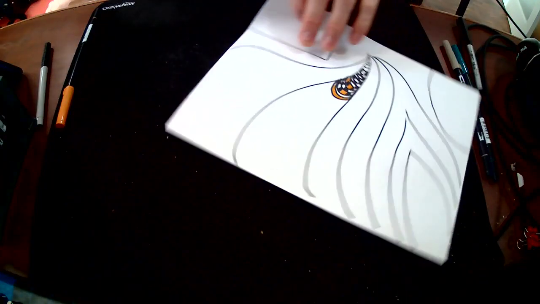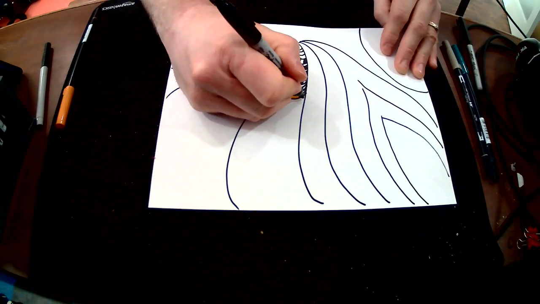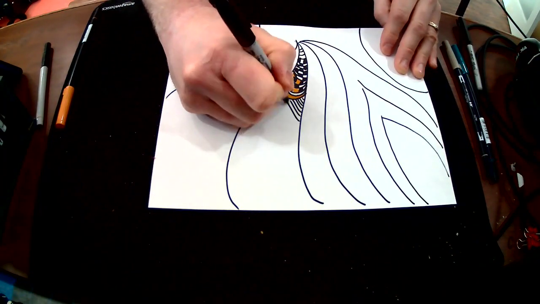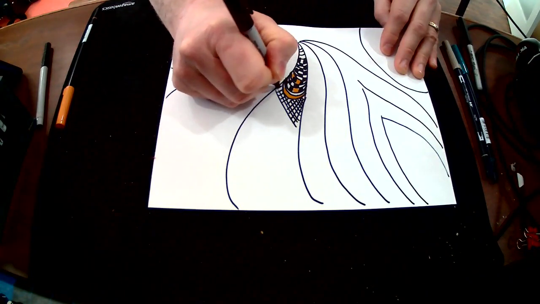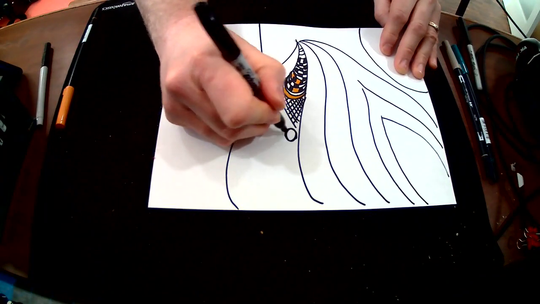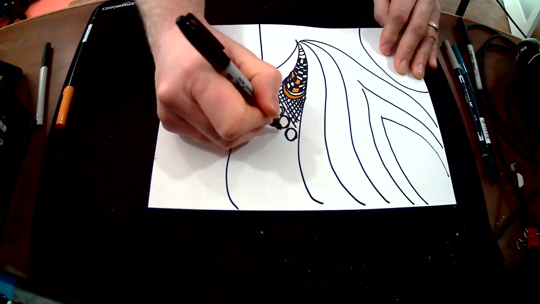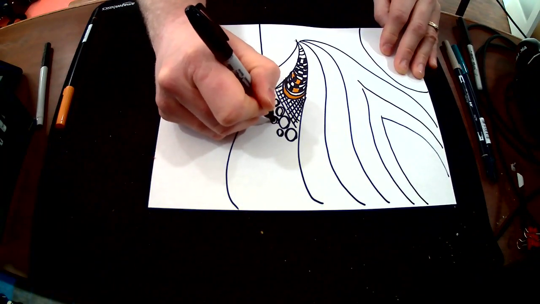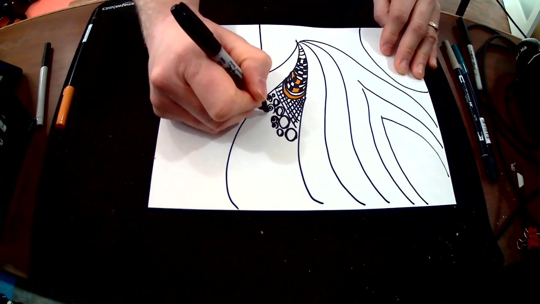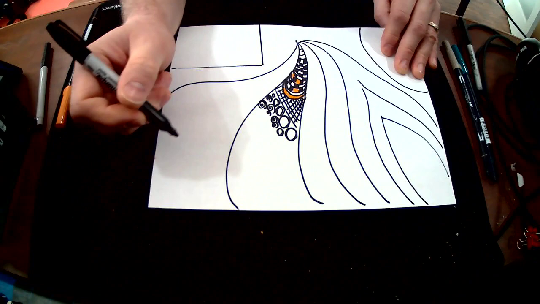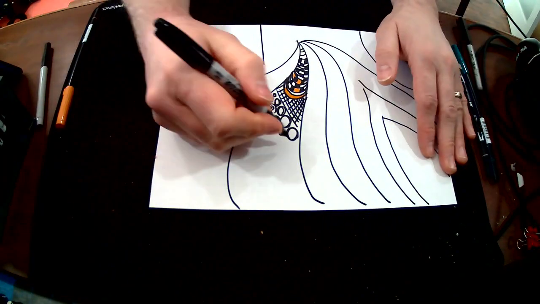We'll set that aside. Your Zen Doodle, you're going to draw different sections, and you're going to fill those sections with all kinds of lines and designs and textures. You're going to use rhythm. You're going to use patterns. And there's no right or wrong way to do this. We're just going to fill up our page and create all kinds of wonderful designs.